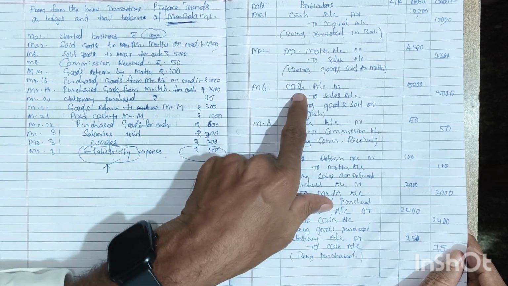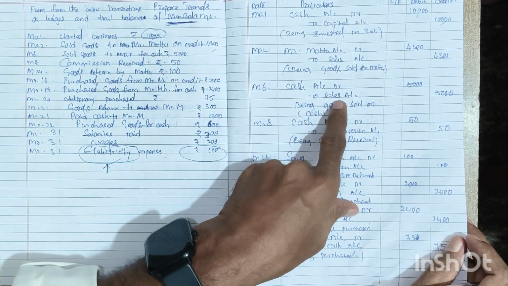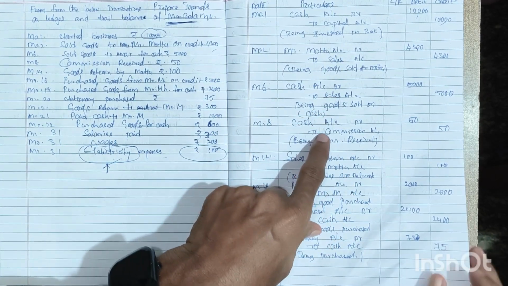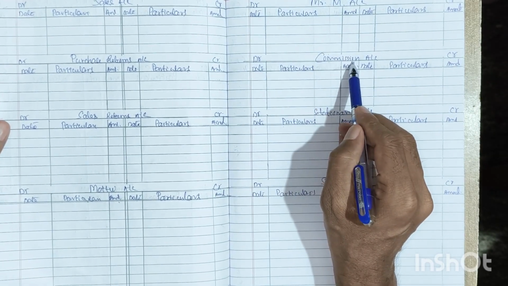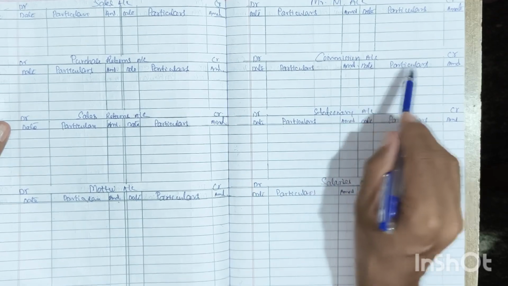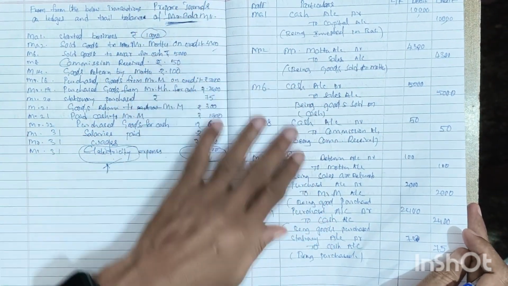It's done. Cash, third journal, cash is already prepared. Sales ledger we already prepared. Commission, if you can see, we have prepared. Like that, all the ledgers we need to draw.